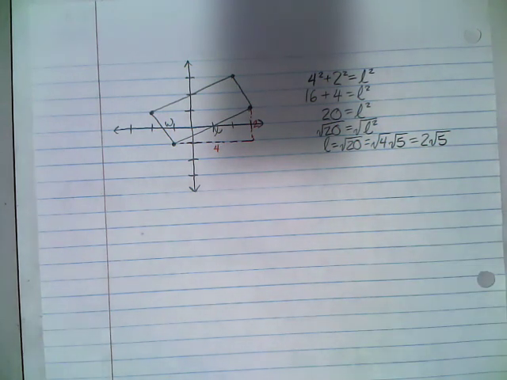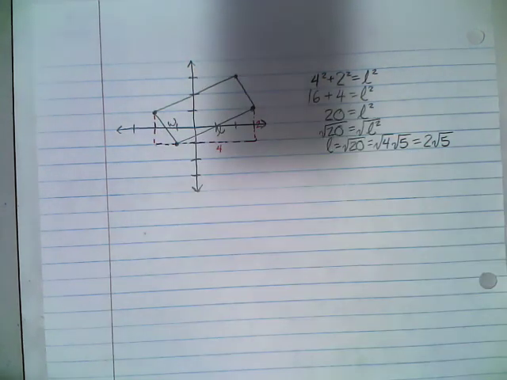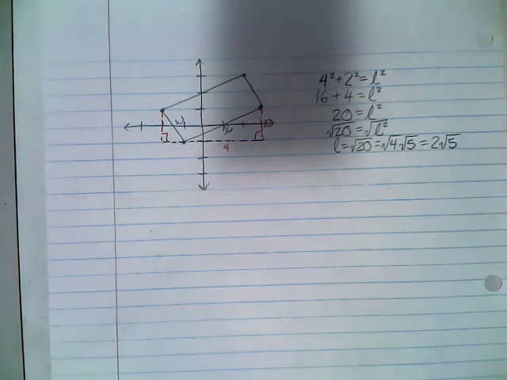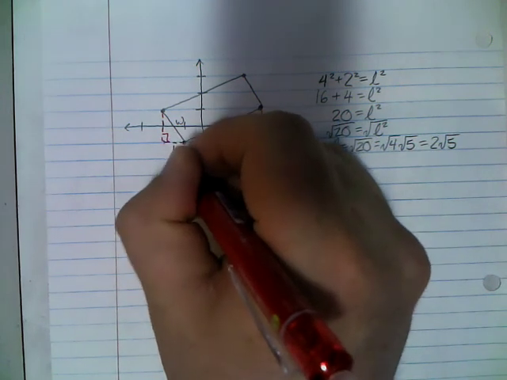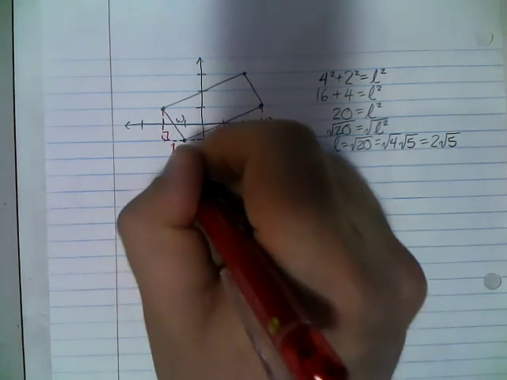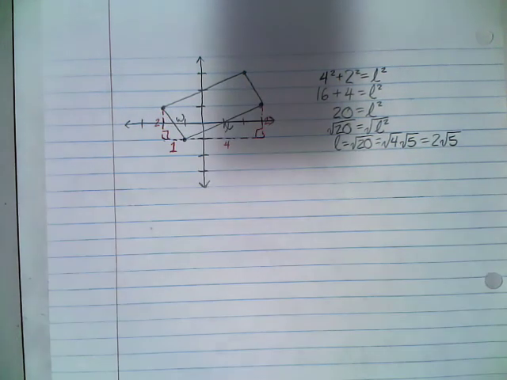Now I want to find the width. So I'm going to imagine a right triangle right here. Let's actually put our right angle symbols in there just to emphasize that. So there it is. Down here, this is just one space over. So that's one space over. And then to go up, 1, 2 spaces up.